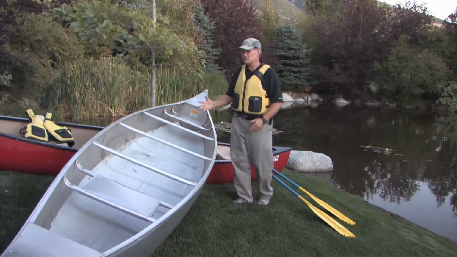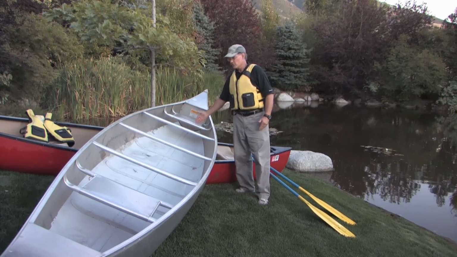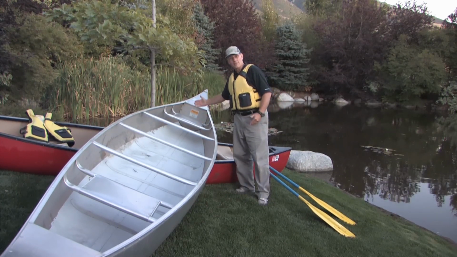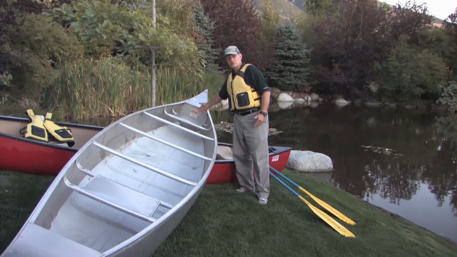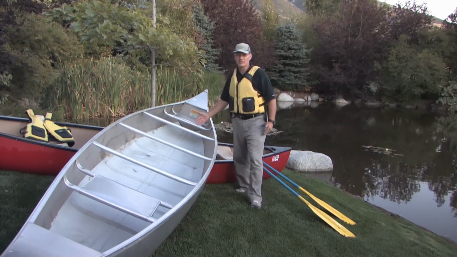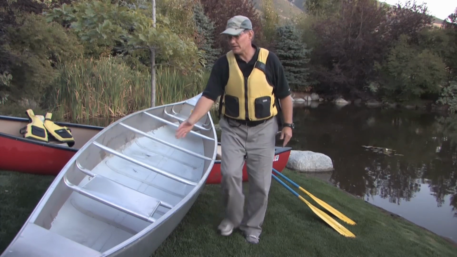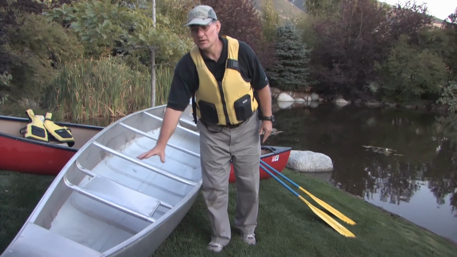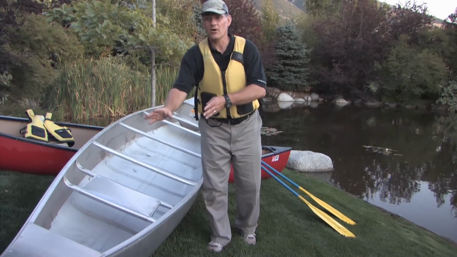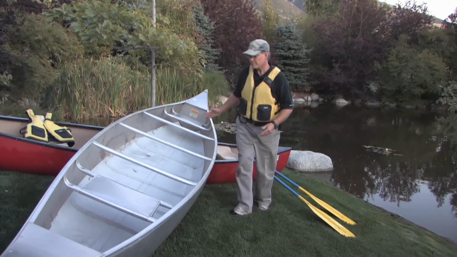Well, with most canoes that you've got a seat in them, you can look at the seat and notice that in the back seat, in the stern area, there's no room to put your feet or to kneel down. Whereas if we go to the front, you see we've got plenty of kneeling room. So this is obviously the bow of the boat.